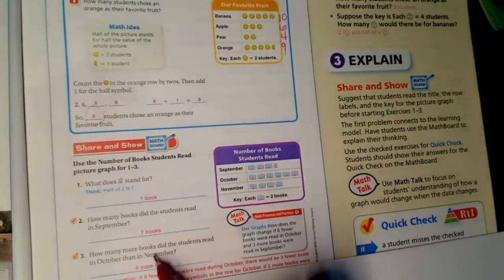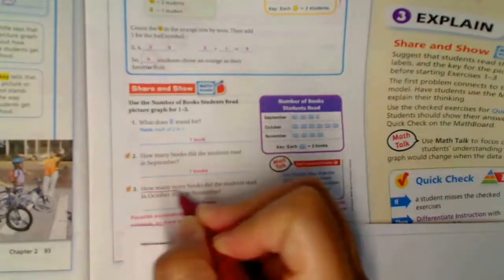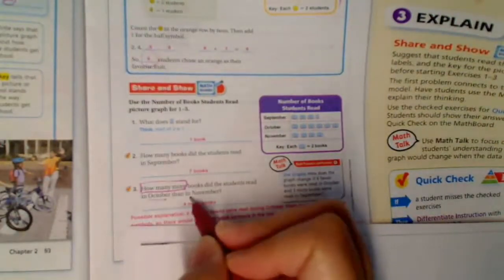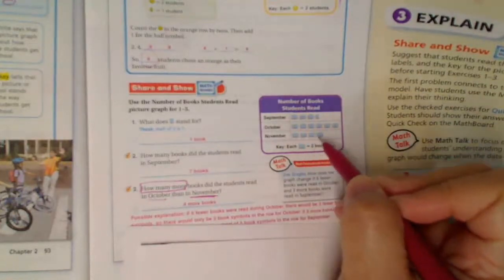How many more books did the students read in October than in February? They want to know how many more read in October than in February. How many more? So I am subtracting. Well, November has 2, 4, 6, 8.